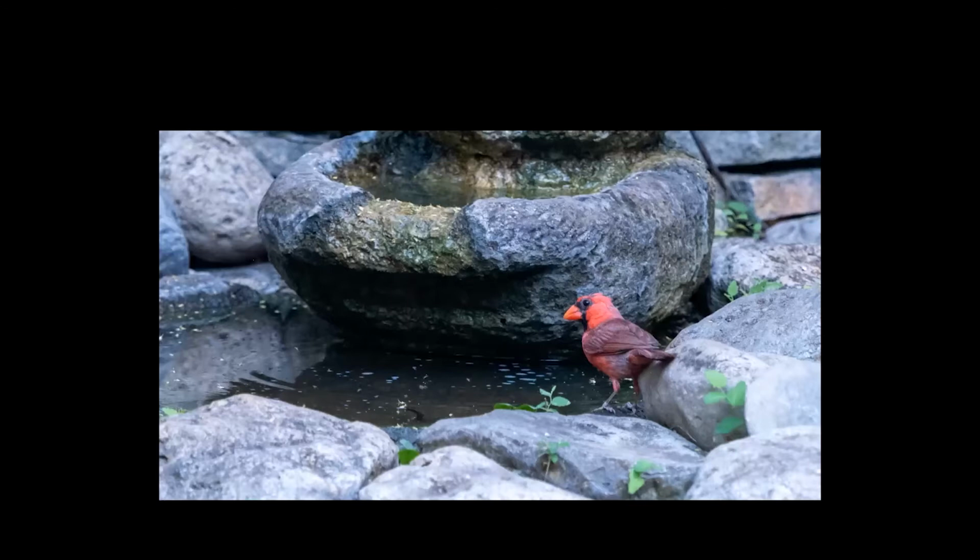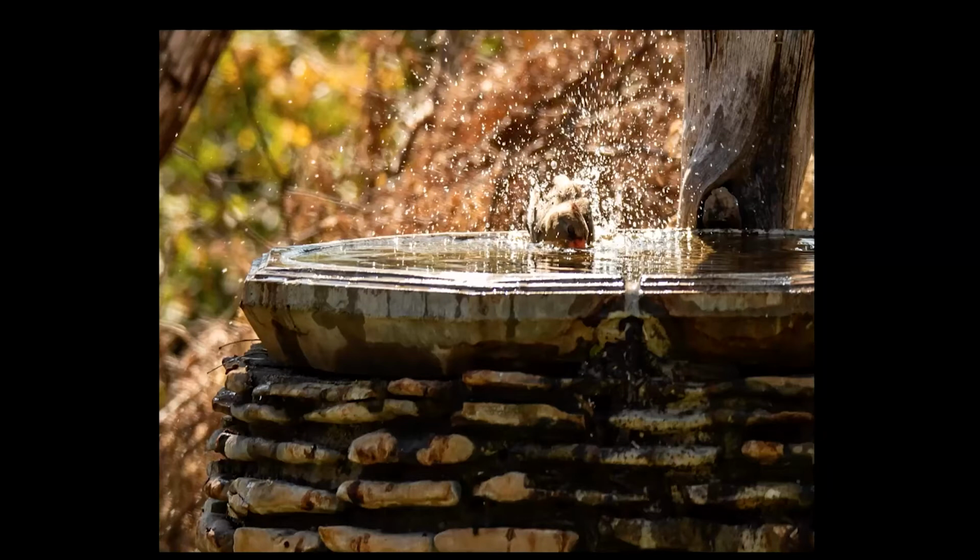This is just a few of the things. This is a water feature out at Pedernales. And basically, if you have water and feed, the birds will come. It's another one that gives you good opportunities.